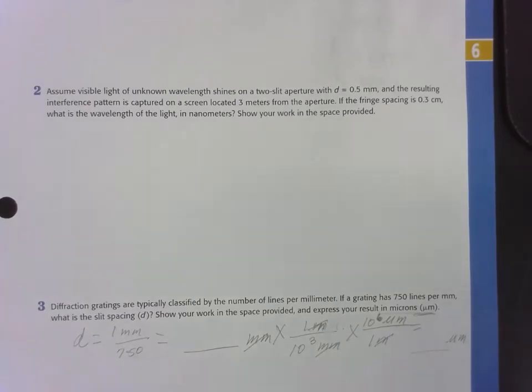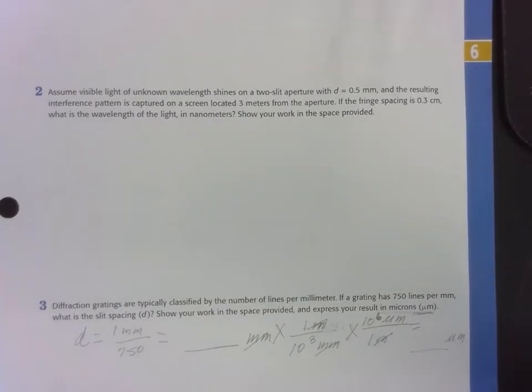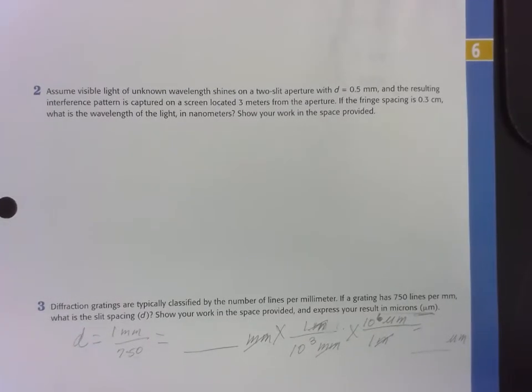It's going to be located 3 meters from the aperture. If the fringe spacing is 0.3 centimeters, what's the wavelength of the light in nanometers? So show your work in the space provided.